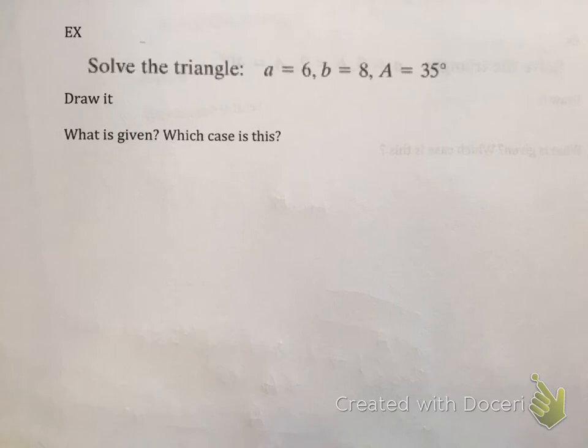Solve the triangle: side A equals 6, side B equals 8, and angle A equals 35 degrees. So we're going to go ahead and draw this out. A, B, C. Angle A is 35 degrees. Side A is given as 6. Side B is given as 8. And side C we don't know.